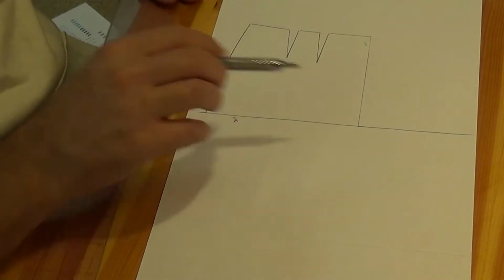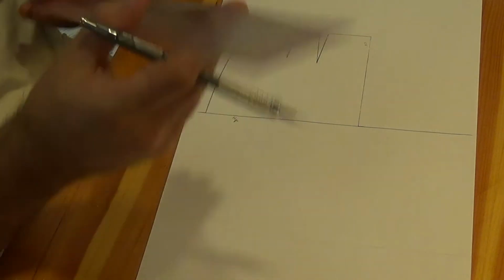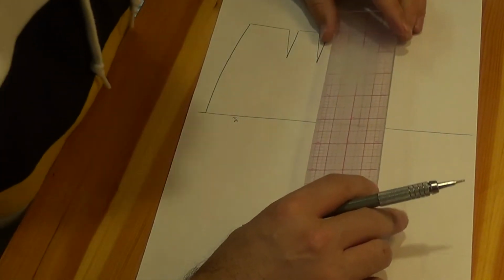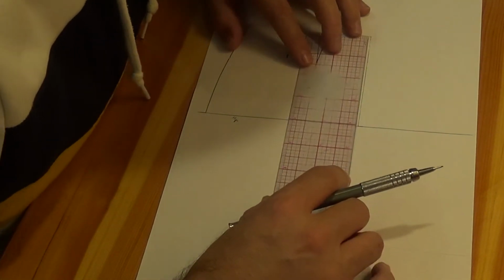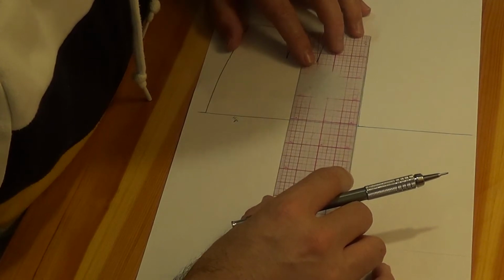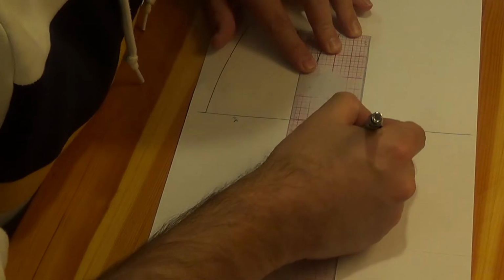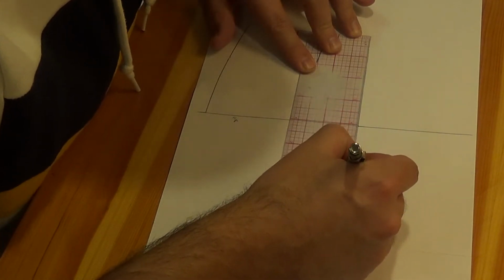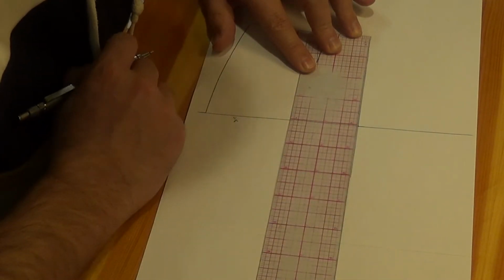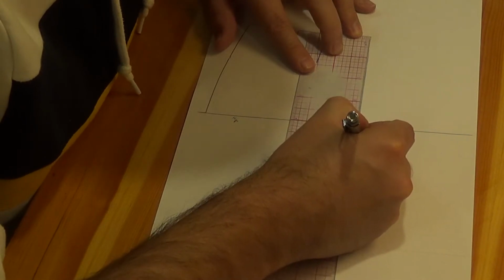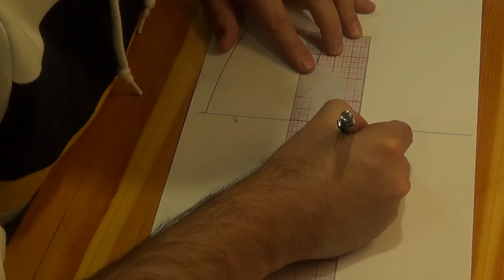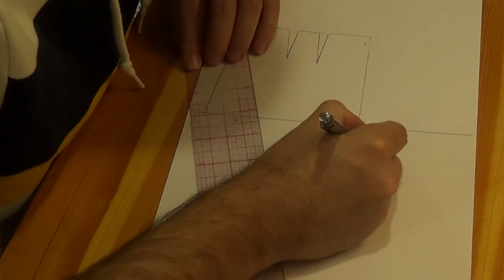So here's the hip depth, and the crotch depth is always longer. So for me, I've got my crotch depth, and I'm going to extend down this line until I get to the crotch depth, which for me is right here.